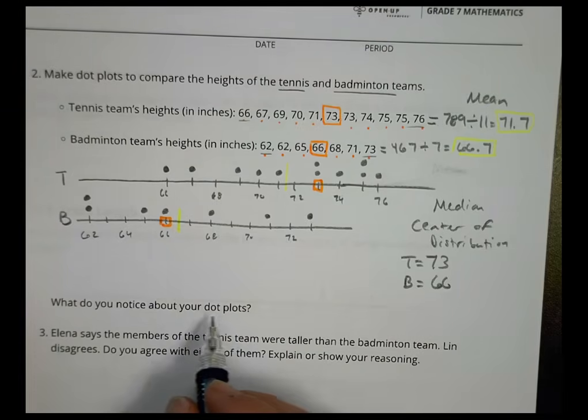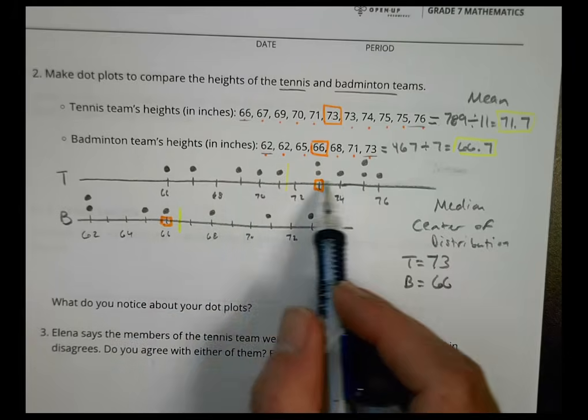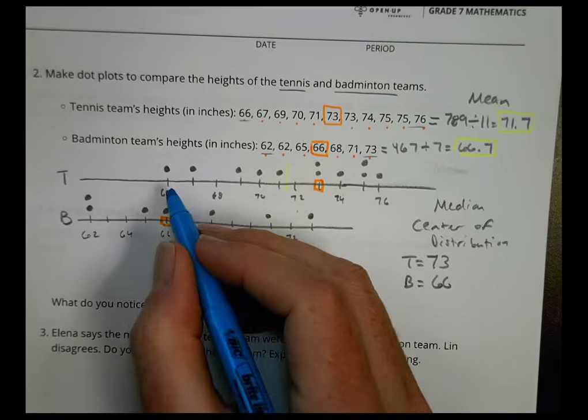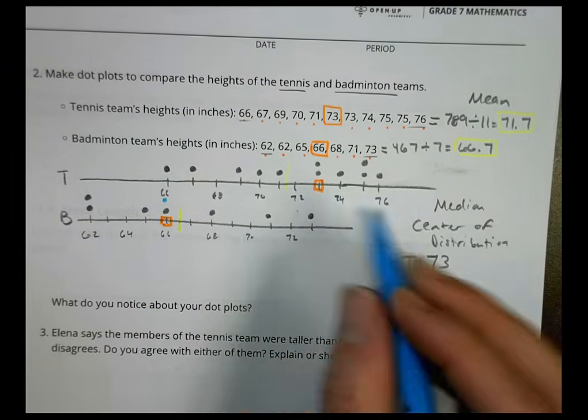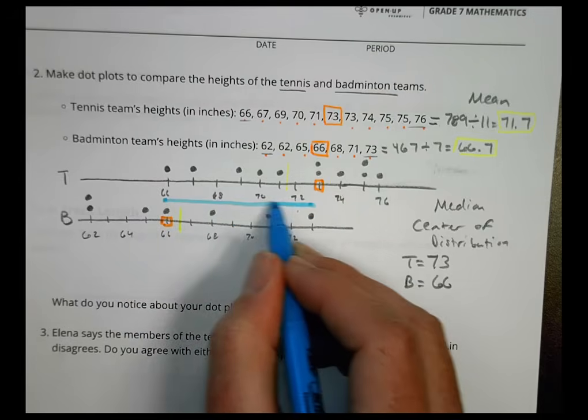It says, what do you notice about the dot plots? Well, we notice that they seem to be pretty spread out overall. There's definitely some overlap happening. We can look here that the value of 66 matches up, and we have all these overlap values happening right through there. That's a lot of overlap.